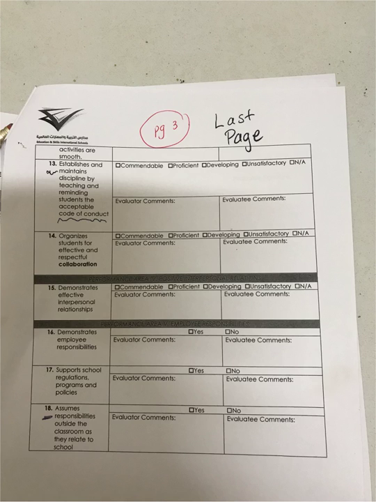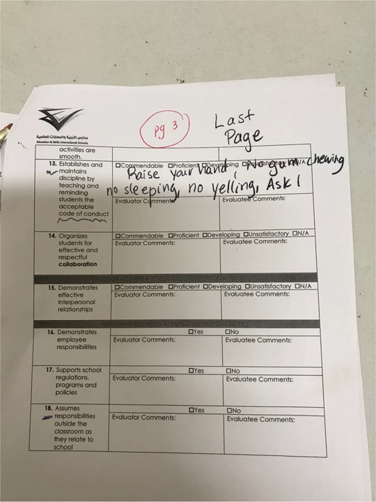you can only speak. Raise your hand to get permission to speak. There is absolutely no gum chewing. No sleeping in class. No yelling in class, calling out. Raise your hand, ask for permission to leave the classroom. Be courteous to one another, be polite to each other. And when one person is either drinking water or has gone to the bathroom, another person cannot leave the room. So no more than one person leaving the room.